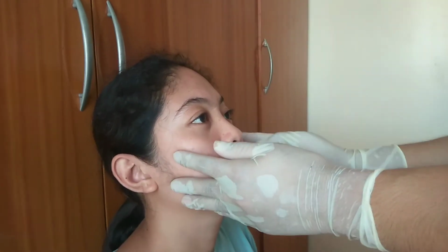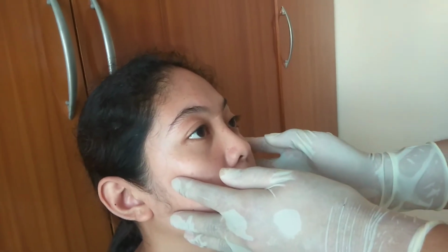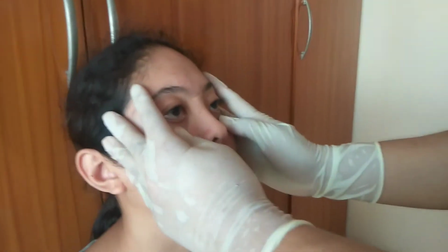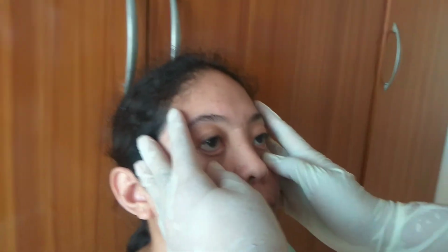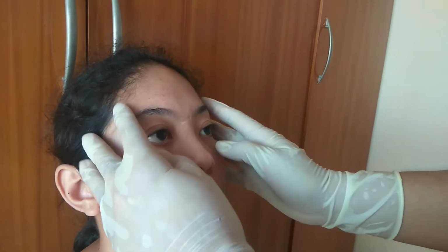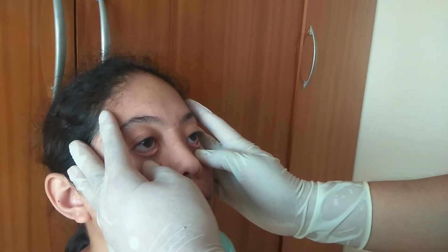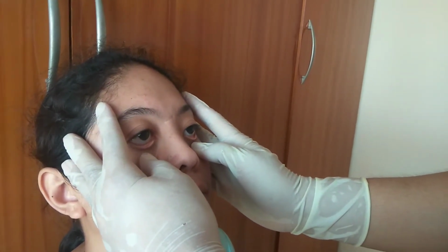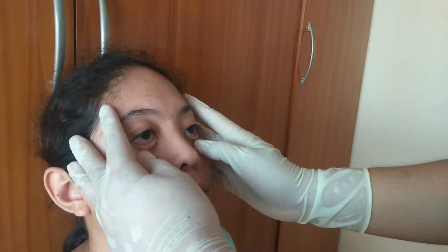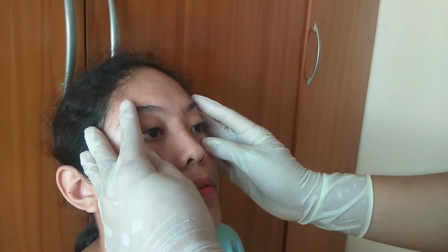Inspect the client's conjunctiva and sclera for clarity and appearance. Using our thumb and index finger, we're going to pull down the client's conjunctiva. And we're going to ask the client to move her eye up and down, side to side. For the bulbar conjunctiva, it should be clear with tiny vessels that are visible. For the palpebral conjunctiva, it should be pink with no discharge. For the sclera, it should be blue-white.